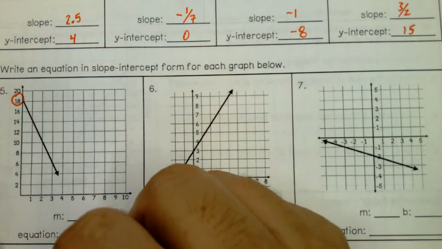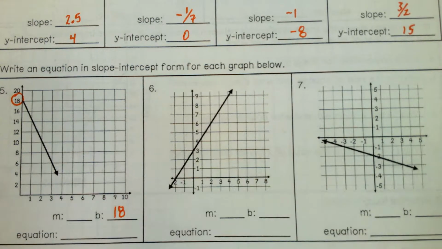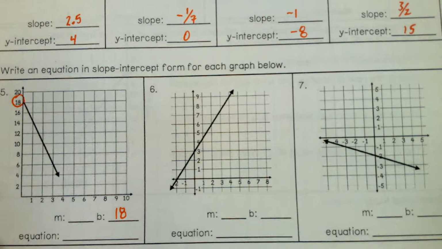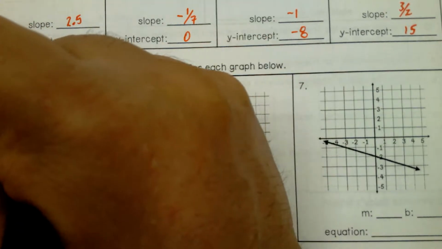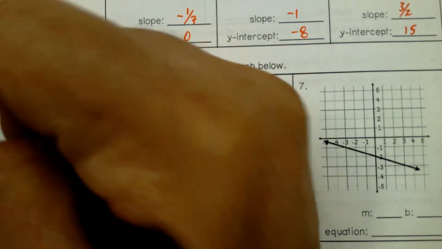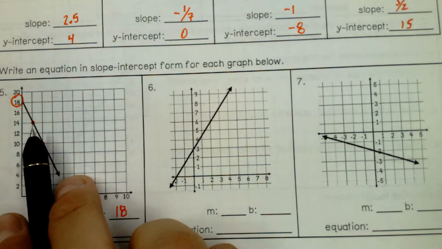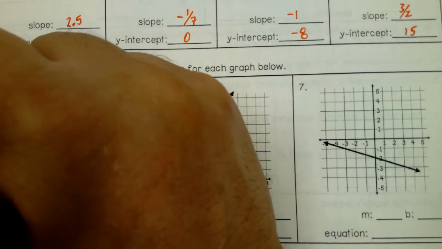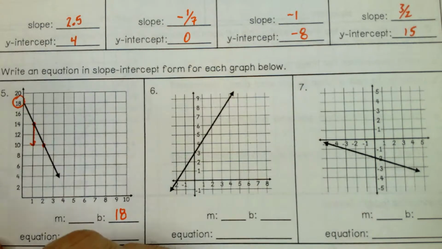So 18 is my y-intercept. Let's find the slope now. So I'm going to pick a couple of integral points, maybe here and here. And let's see, I'm going to start at this point further to the left. I'm going to go down. How much am I moving down?